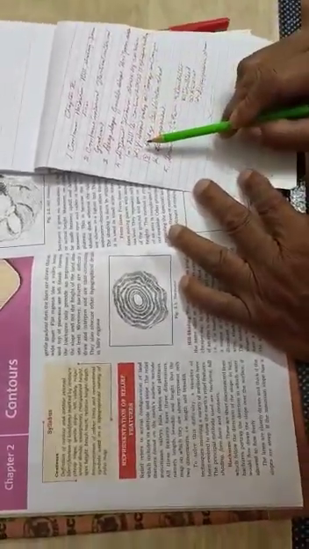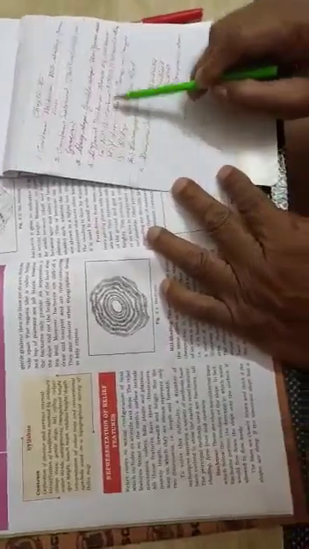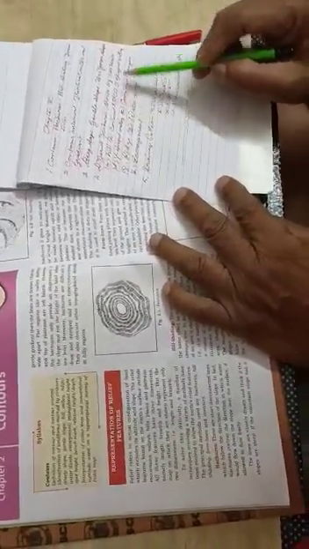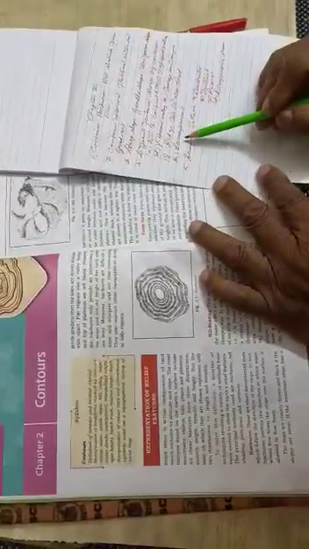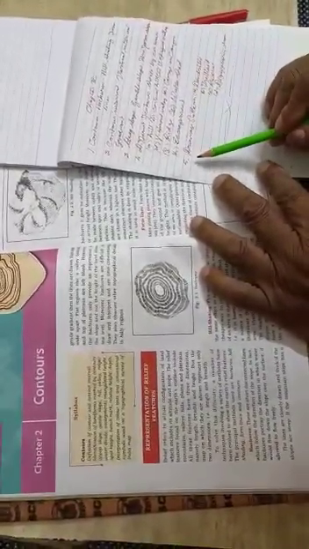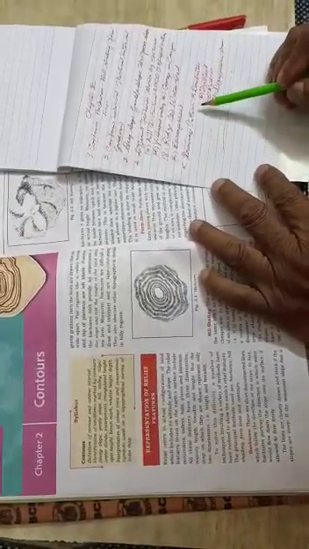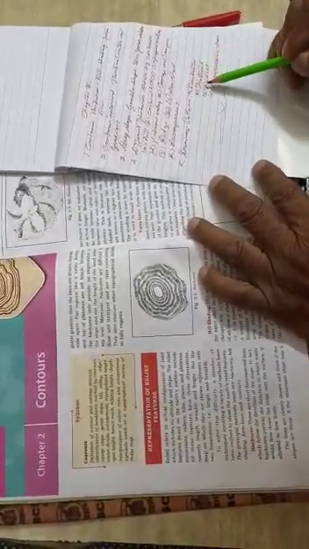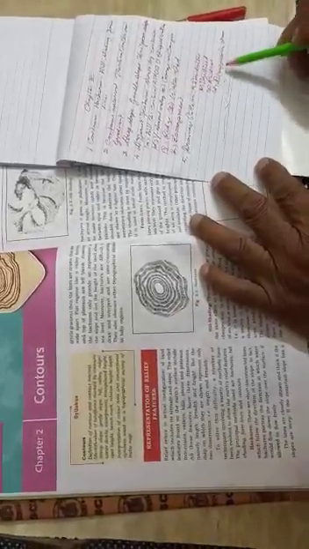Fourthly, different features shown by contours such as hills, conical hills, U-shaped valleys, V-shaped valleys, gorge or canyon, ridge, watershed, escarpment, etc. And lastly, drainage patterns that are dendritic, trellised, radial, and disappearing or underground drainage.